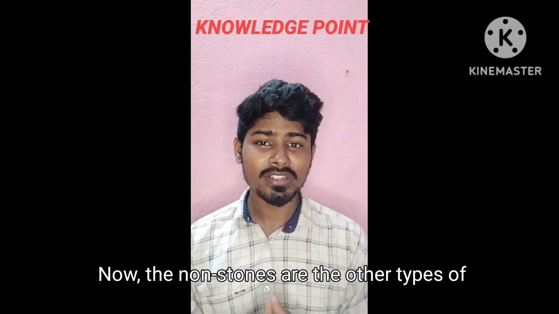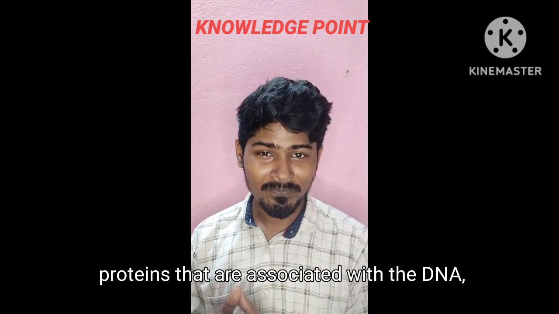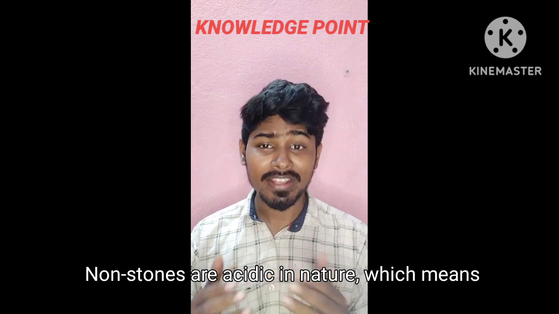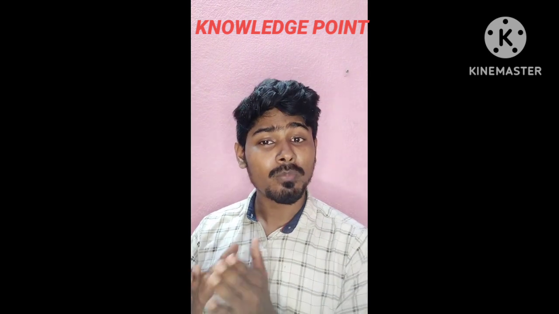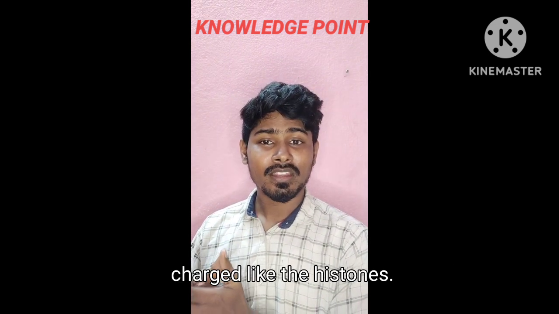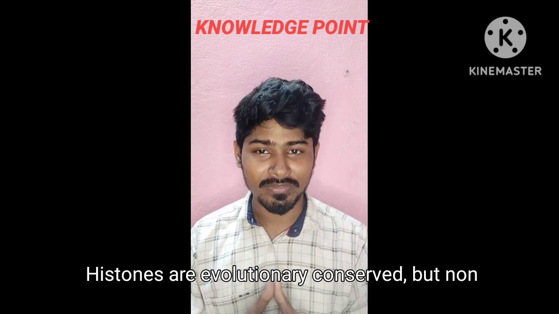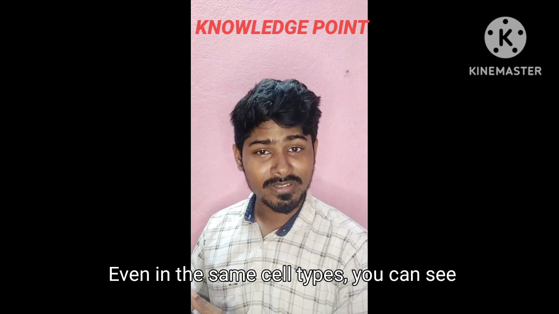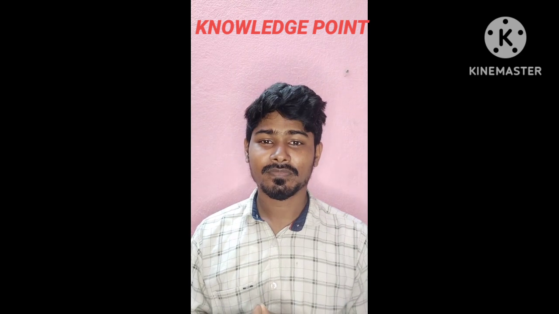Now the non-histones are the other types of proteins that are associated with the DNA, but they are not that much abundant. Non-histones are acidic in nature, which means they are negatively charged instead of positively charged like the histones. Histones are evolutionarily conserved, but non-histones can vary. Even in the same cell types, you can see different types of non-histones.